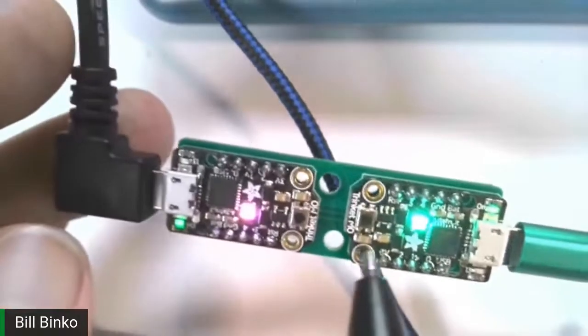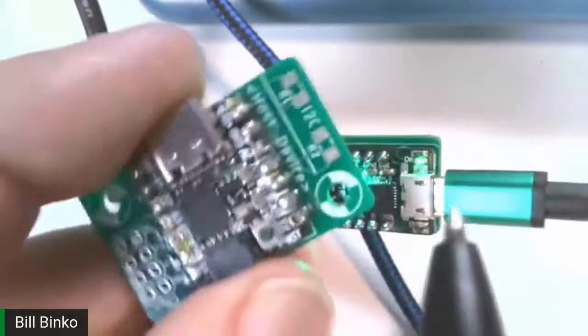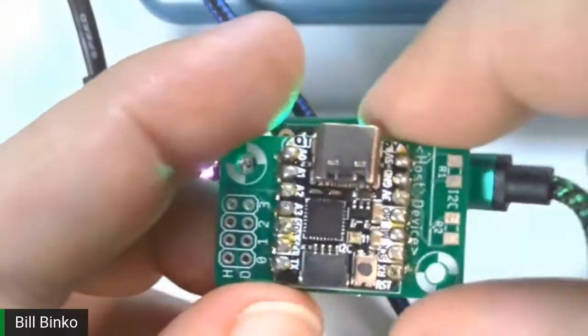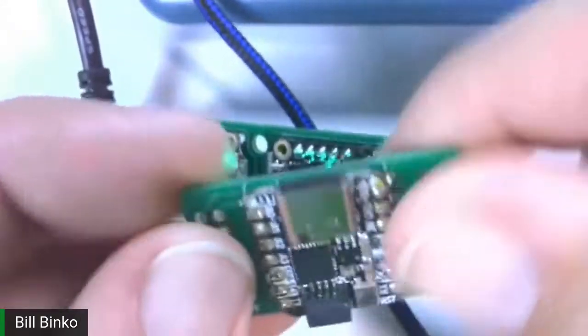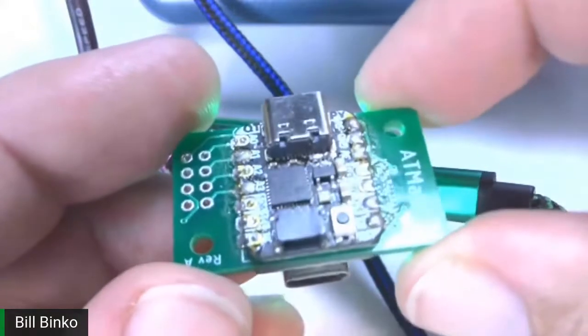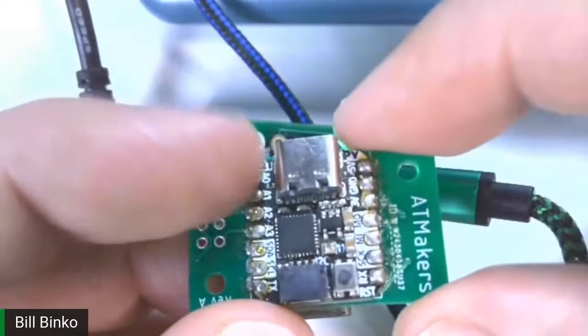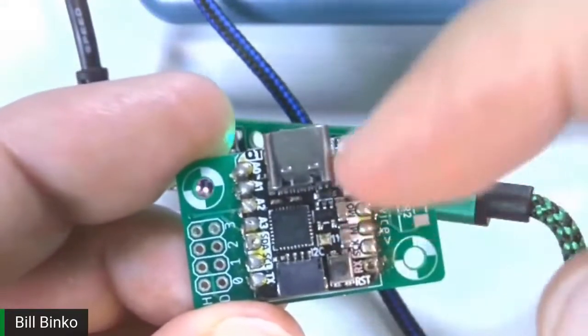Now, I thought that we had a slightly better solution a little while ago. I made this one, which is really cool. So this is a QT Py M0, and you'll notice that on the other side there's a QT Py M0. And these are really neat because they're surface mount castellated pads, which means that we can solder them onto one side without having them interfere with the others.